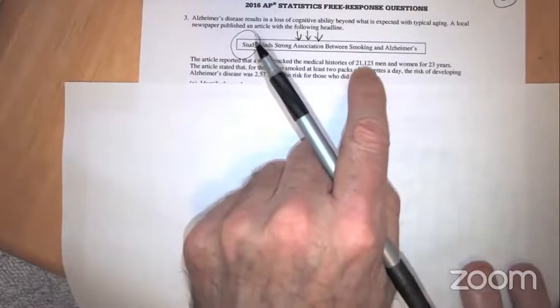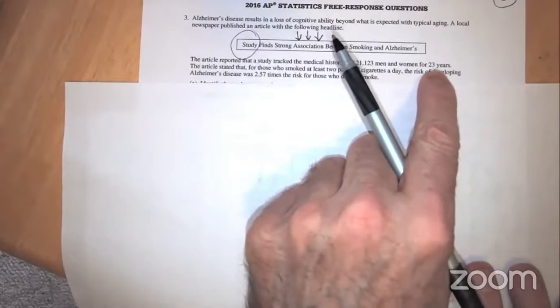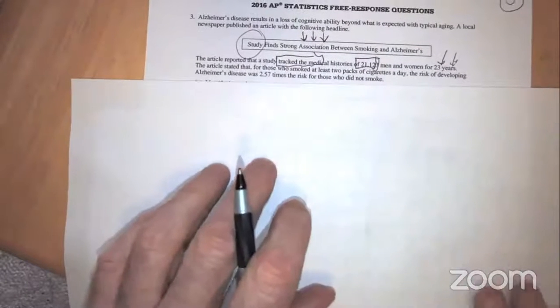An article reported that a study tracked the medical histories of 21,123 men and women for 23 years. Okay, that's a pretty long time, so that's good. That's a pretty good sample size, that's good. But tracked the history sort of feels like an observational study to me. It doesn't really feel like an experiment to me. But let's keep going.